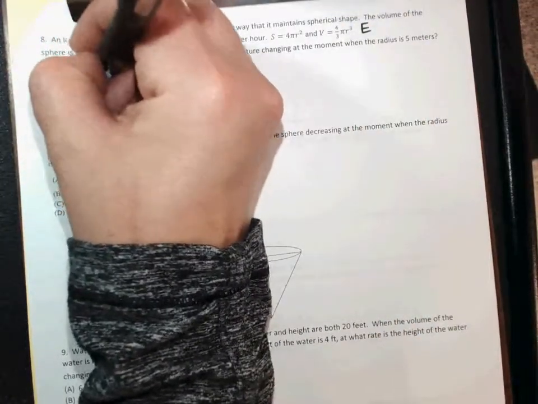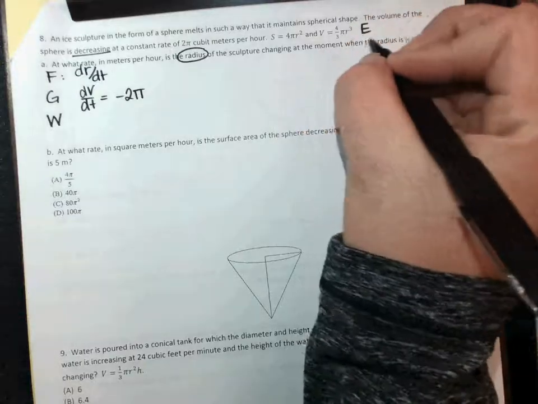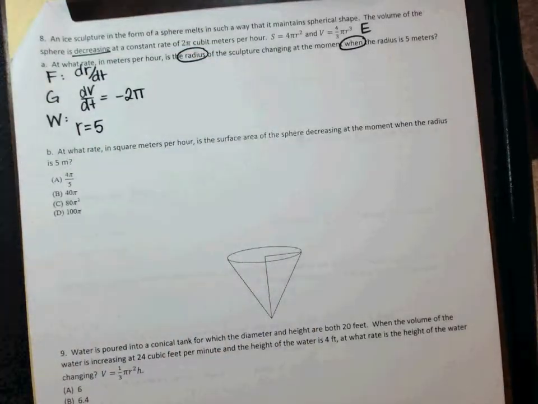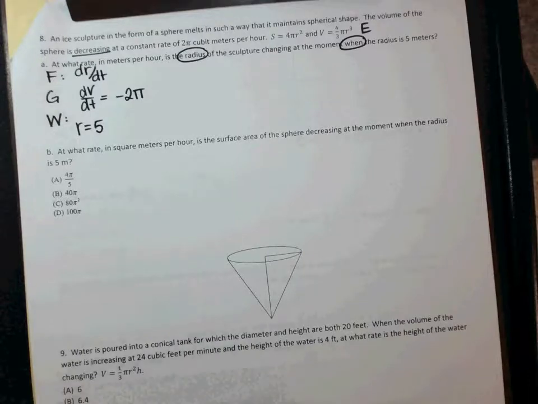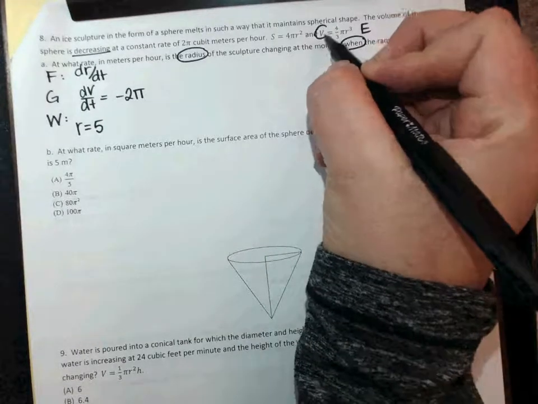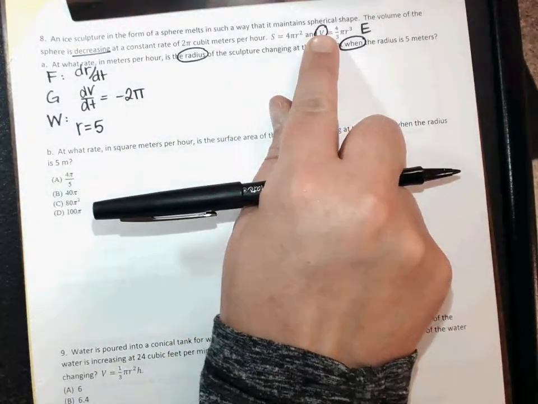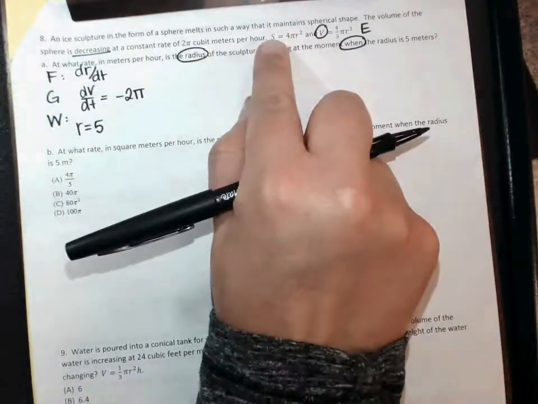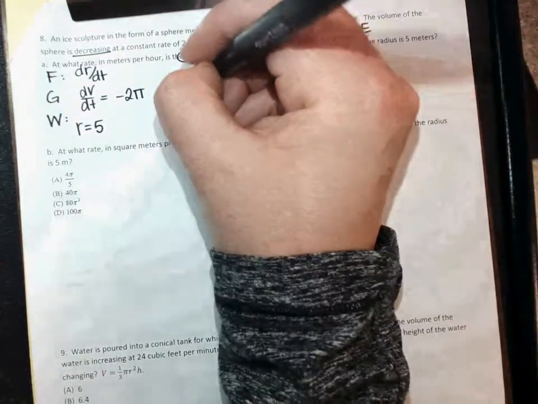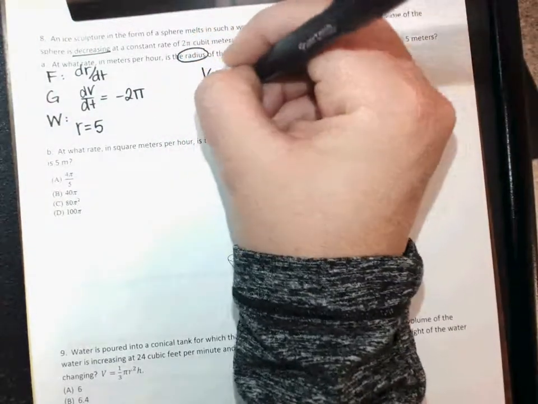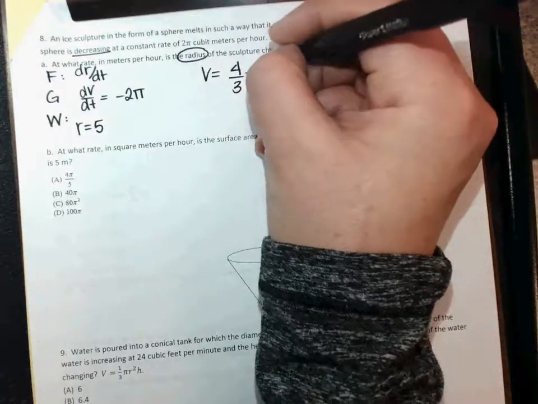Then it says, at what rate in meters per hour is the radius changing? What will we be finding? dr/dt. Okay, and then it says at the moment when the radius is 5. So if I know about the radius and I know about the volume, which of those equations are we going to use? V, because V and V. This S is surface area. So V equals 4/3 pi r cubed, and then we're going to take the derivative.